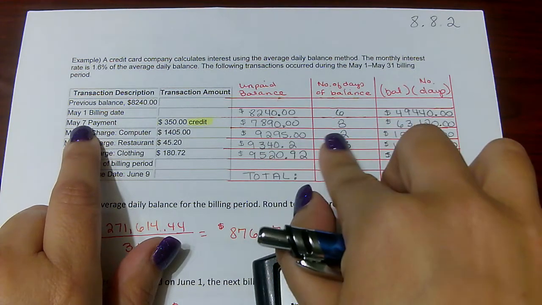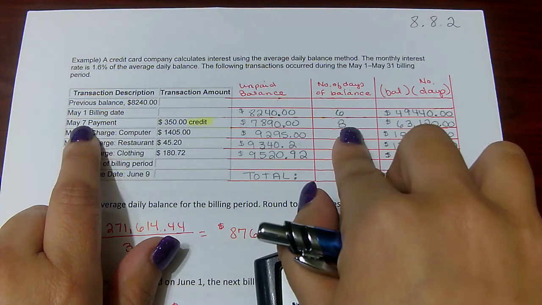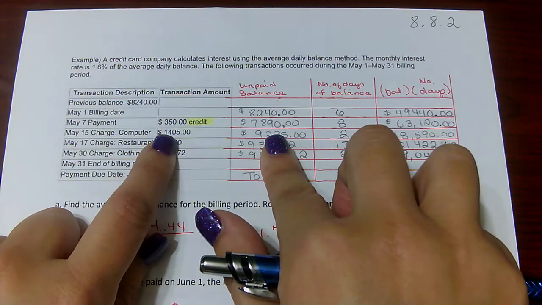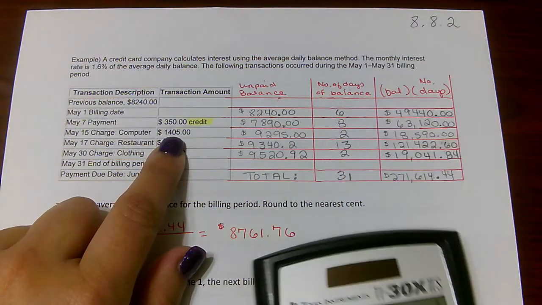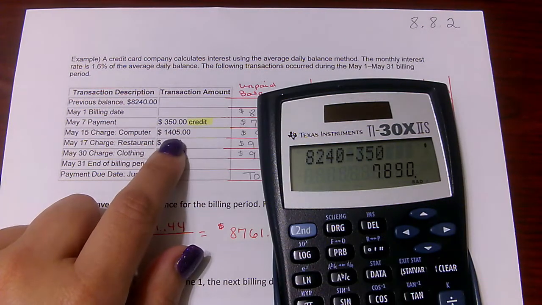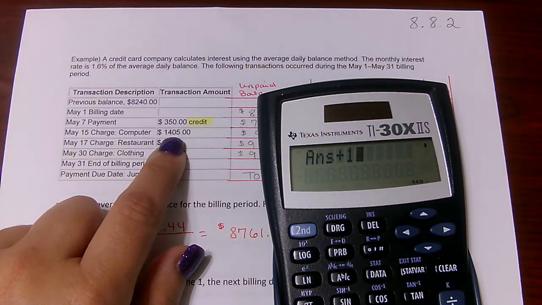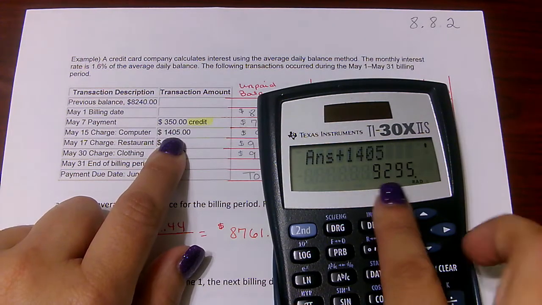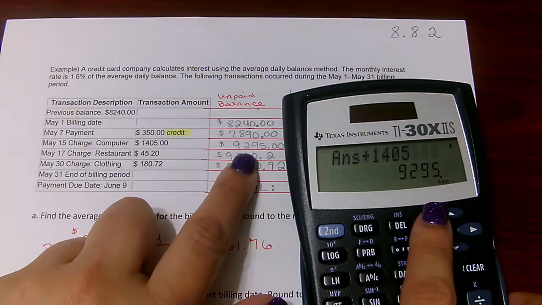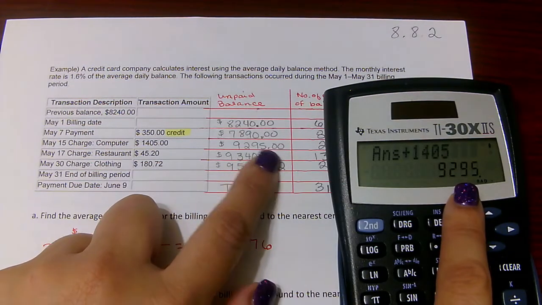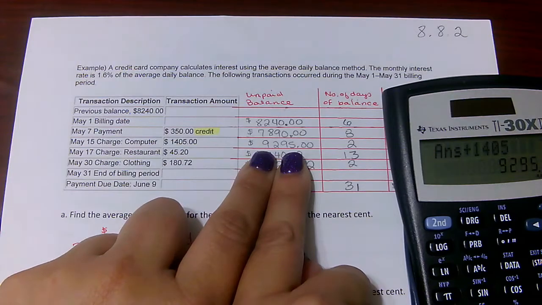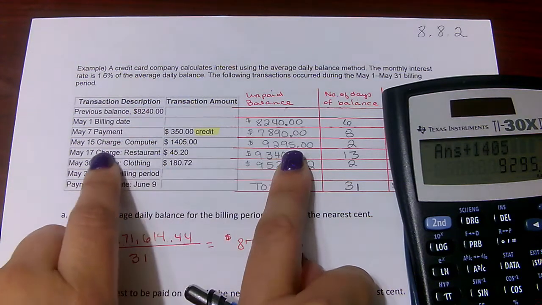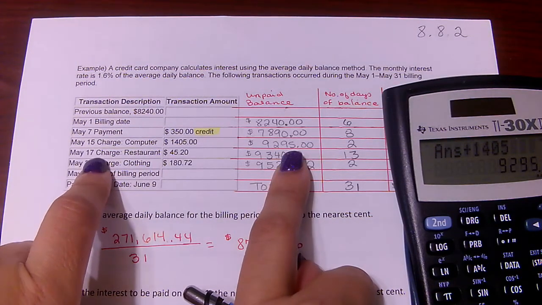We keep this balance until we make a charge on May 15th for a computer. 15 minus 7 is going to be 8. When we charged the computer, our balance went from $7,890, and then we added $1,405. That gets us a new balance of $9,295. This amount stays exactly the same until we make our next charge on May 17th.